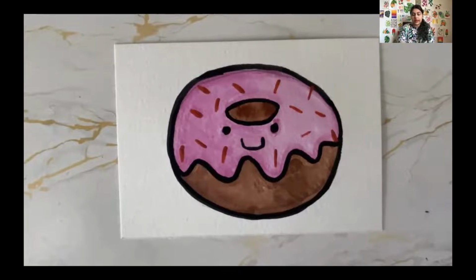Now, if you felt like the outlining of this is very hard and you're not able to do it with paint, then you can obviously take a black color sketch pen and do it. It's completely fine if you need to do so. Perfect. Very well done, everybody.